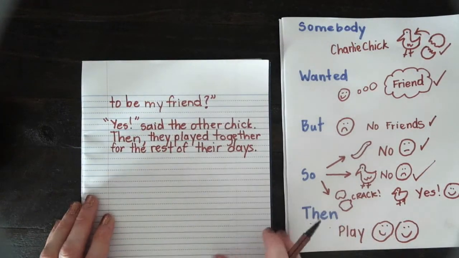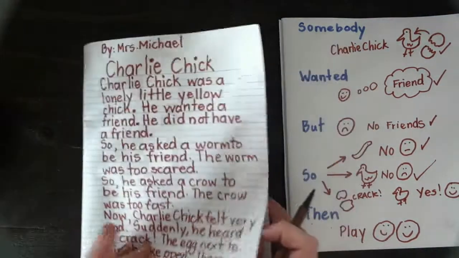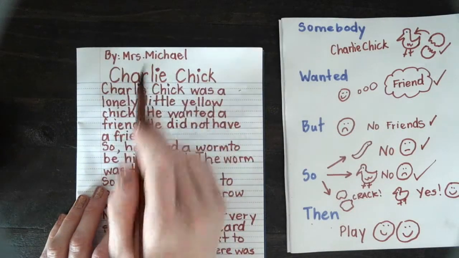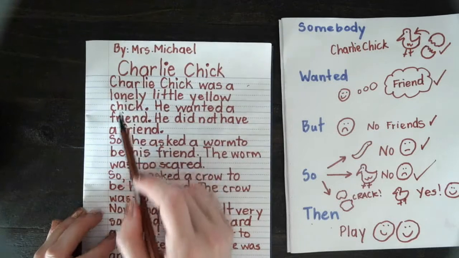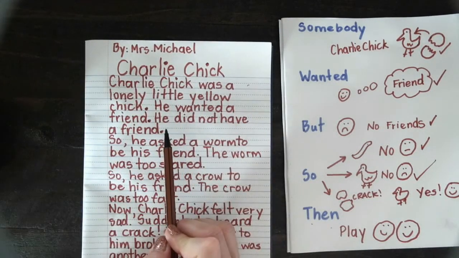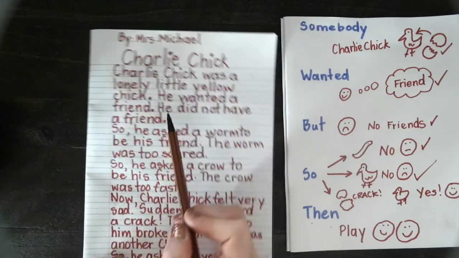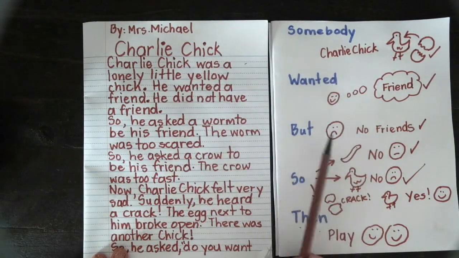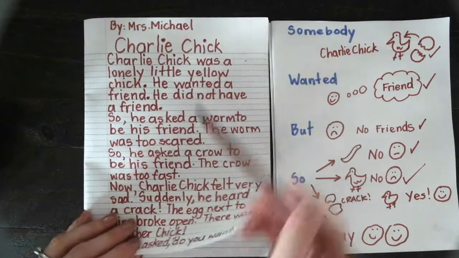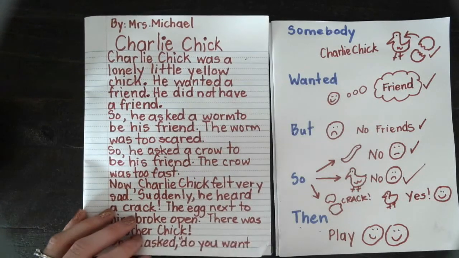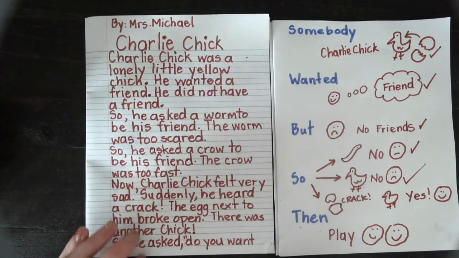So let's check through our list. We've started the story. There's a title. We've put our name. There's capitals at the beginning of every sentence. There are spaces in between the words. There are periods at the end. And the story follows that structure of somebody wanted, but so then. And so you can try the same. It does not have to be this long. It could be very short. And I might just show you a very short version of this same story in another video.